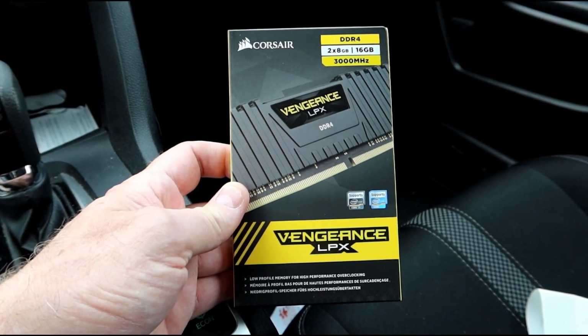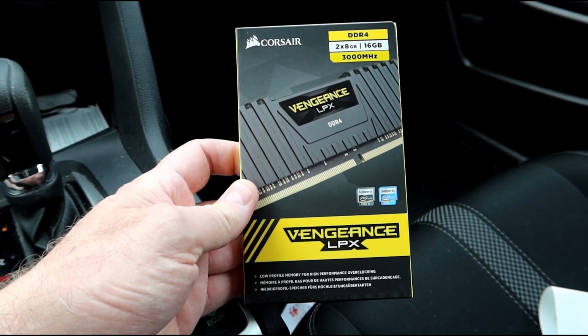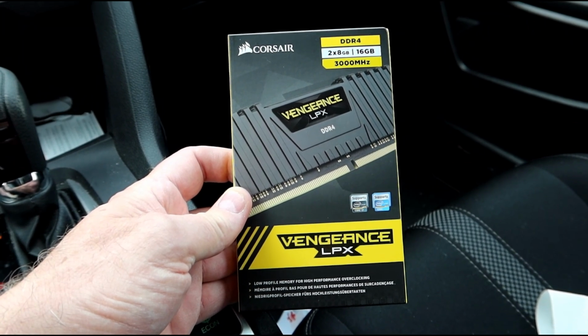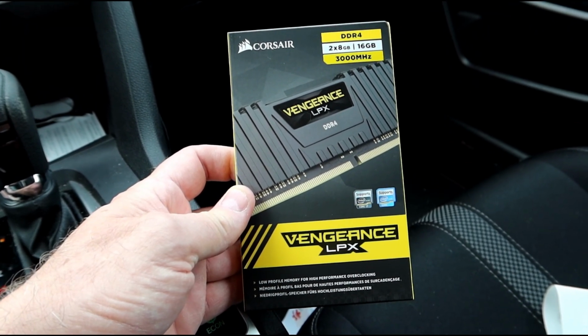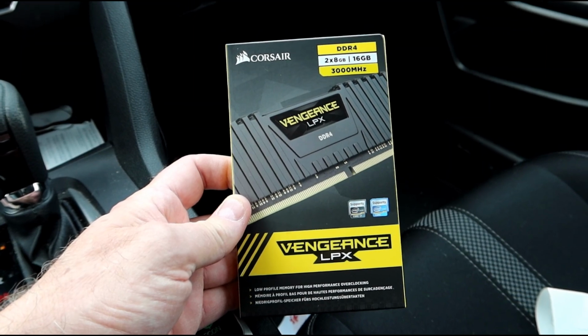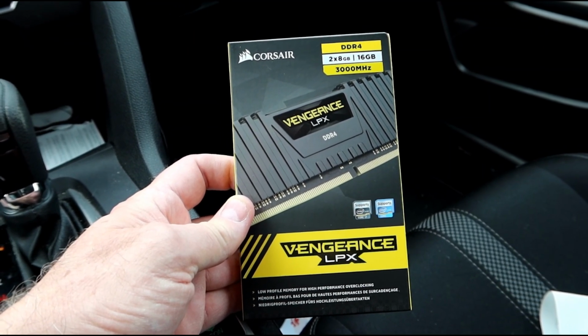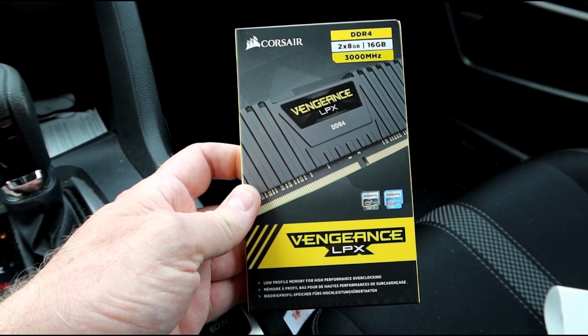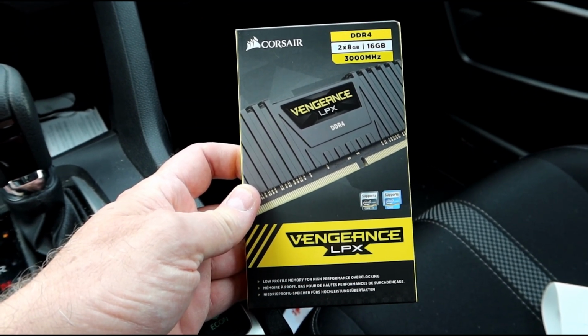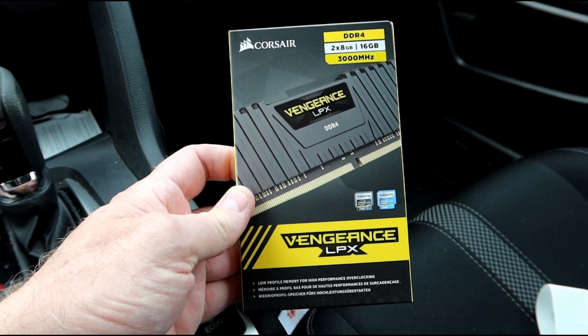Alright, mission accomplished. Unfortunately, this is all I could do because there is a limit of 16 gigabytes of memory in the computer I have, so all I can do is double what I currently have. But you know what? It should be a definite improvement over the machine as it's currently configured. So let's go home and update this bad boy.